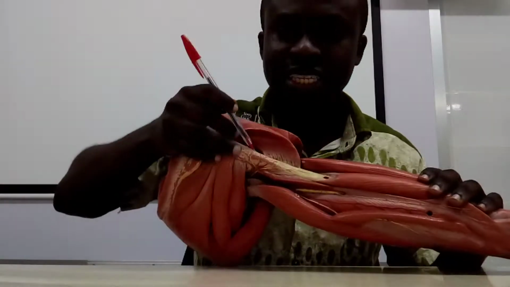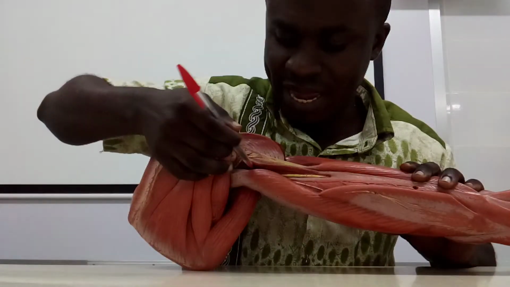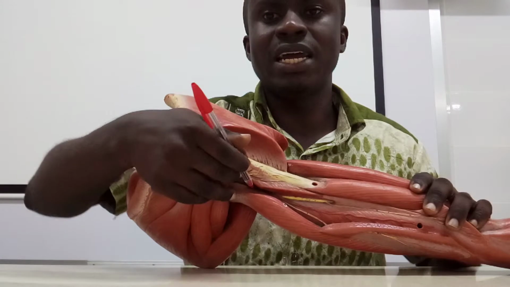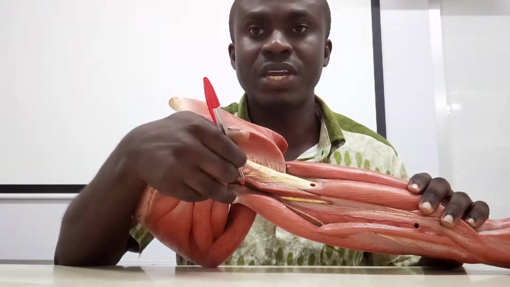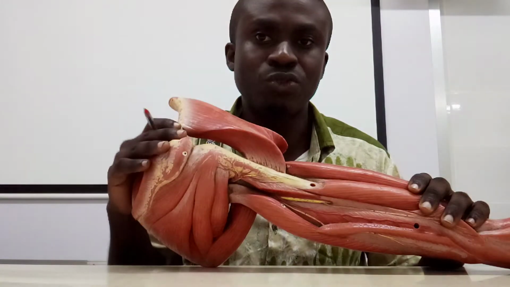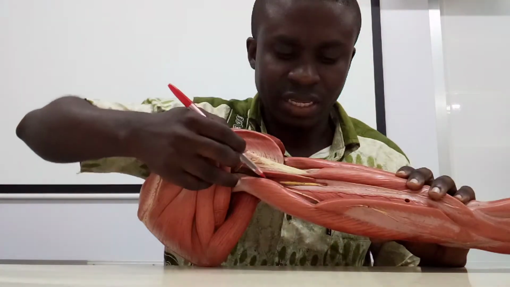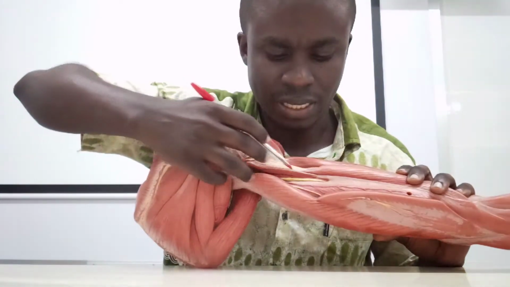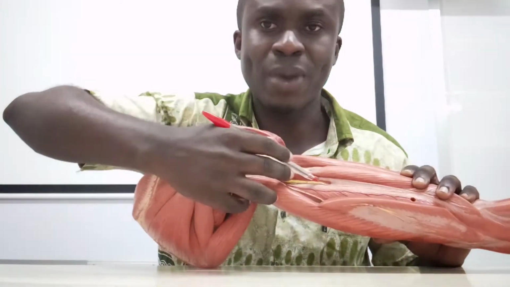Now the nerve leaves the axilla to enter the arm region, by going through what we call a triangular interval. So it enters the arm by going through the spiral groove.